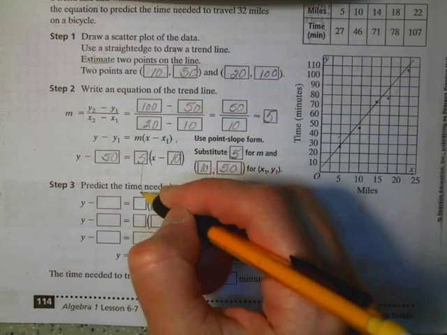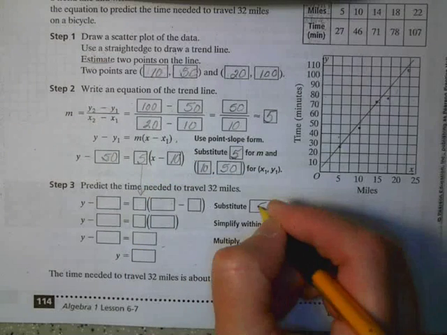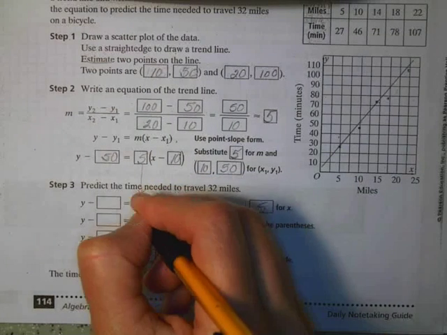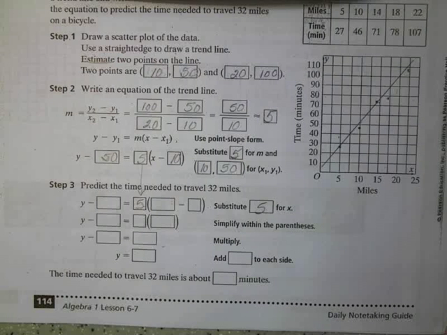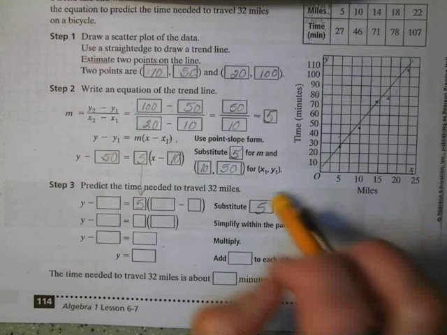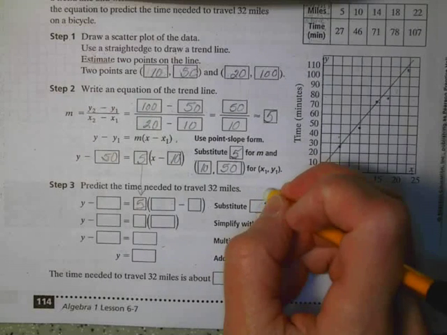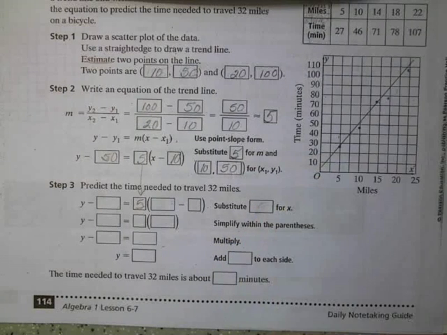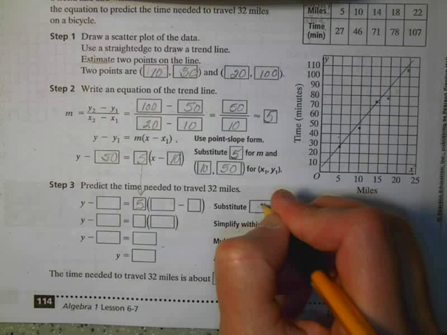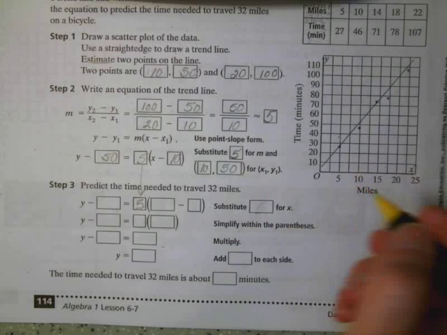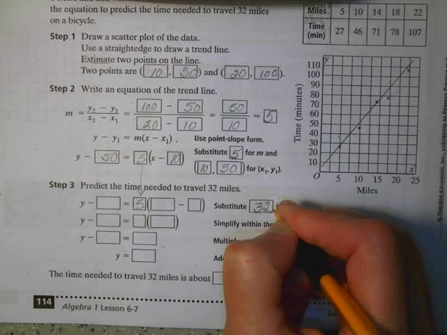Predict the time needed to travel 32 miles. So what I'm going to do here is take my slope of 5 and substitute in 32 for x.